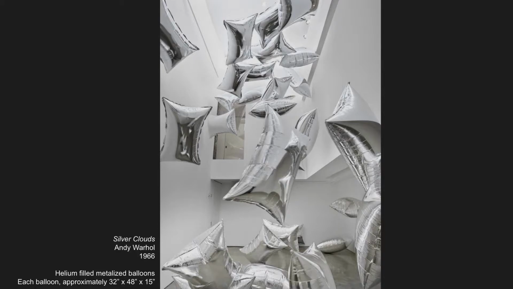So these pillows just float in space. They're not going up, they're not going down per se. They might move around with the ventilation of the room, but they are these trippy balloons that are just at eye level or just in the space when you walk through.